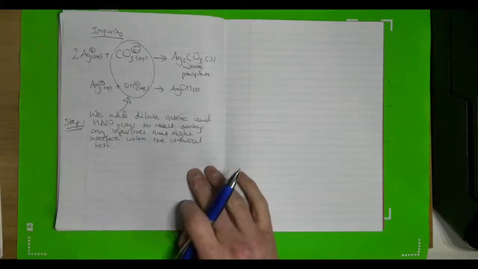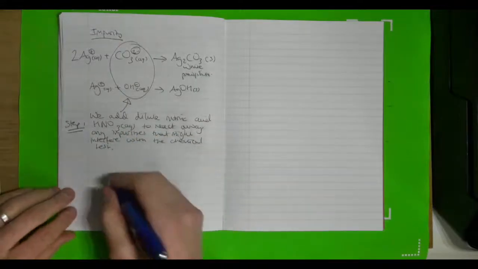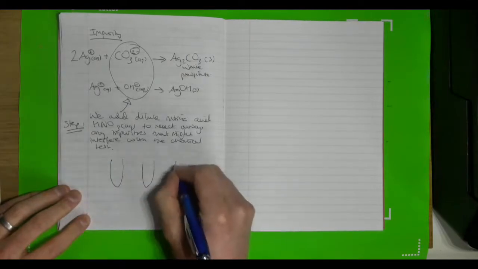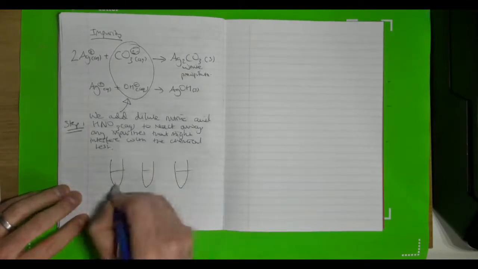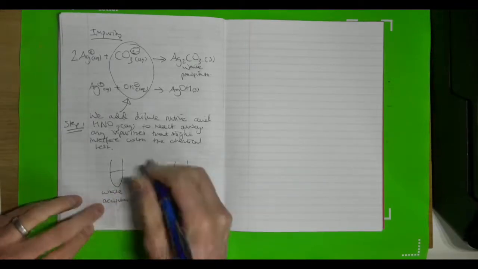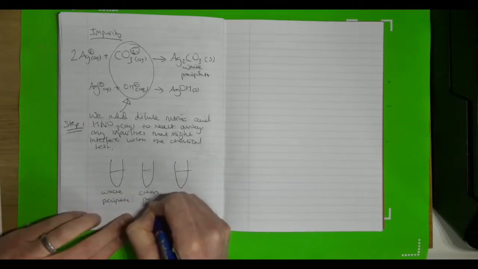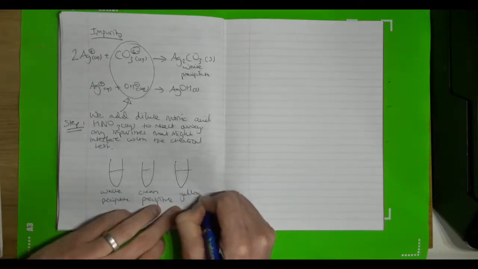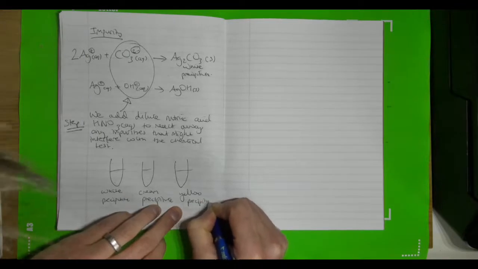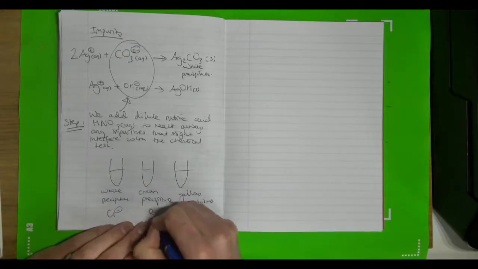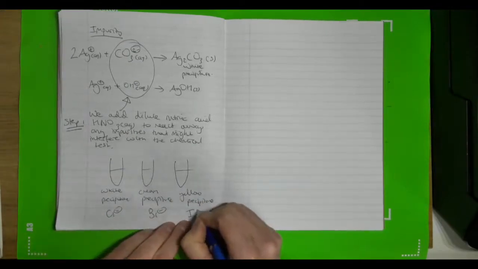Now, our problem is this. Let's imagine we've done a series of experiments, and we've got 3 test tubes here. In this test tube, we can see what we think is a white precipitate, and what we think is a cream precipitate, and what we think is a yellow precipitate. And if we are correct, we know that the white precipitate is chloride ions, the cream precipitate is bromide ions, and the yellow precipitate is iodide ions.